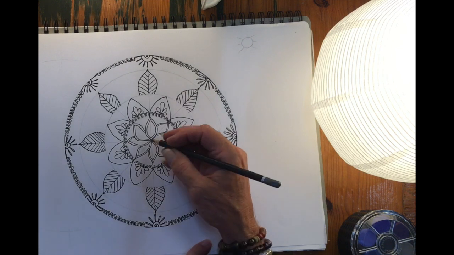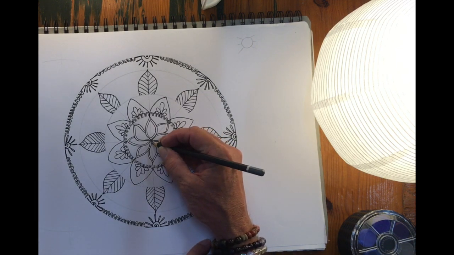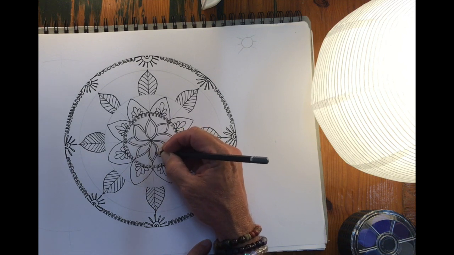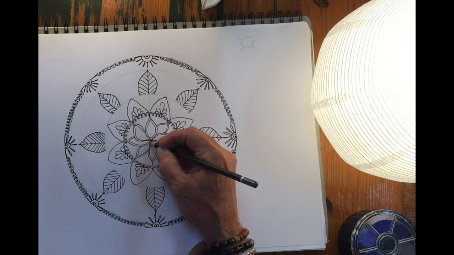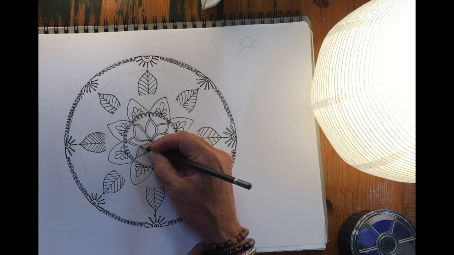So we begin. I'm using Derwent Academy watercolor pencils, and I'm just going to make a little shadow on the inside of each petal away from the light source.